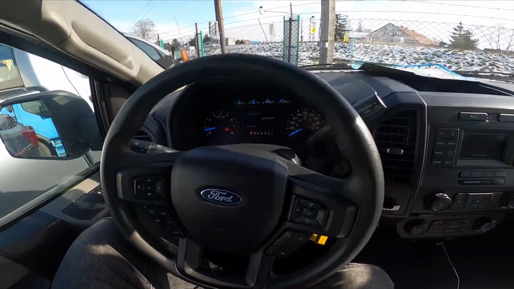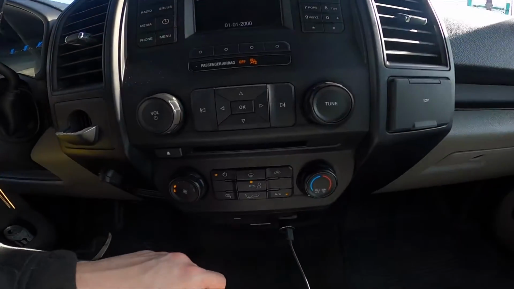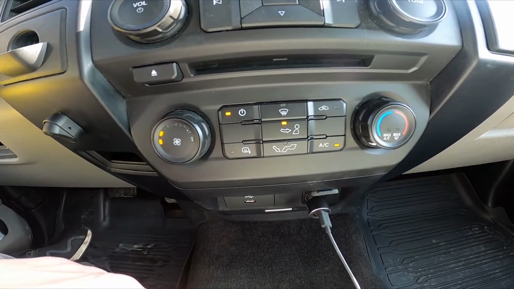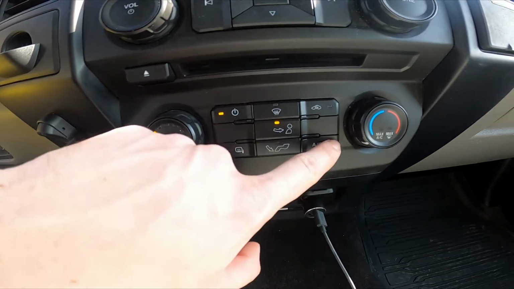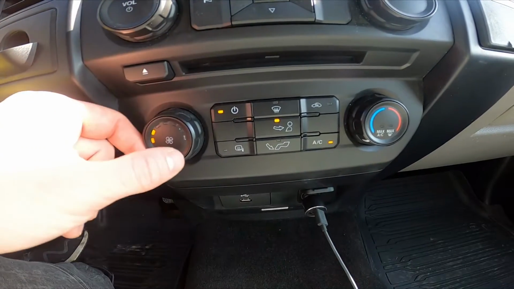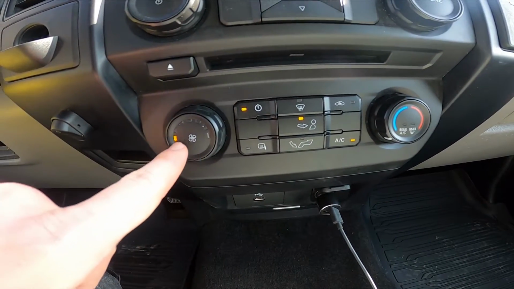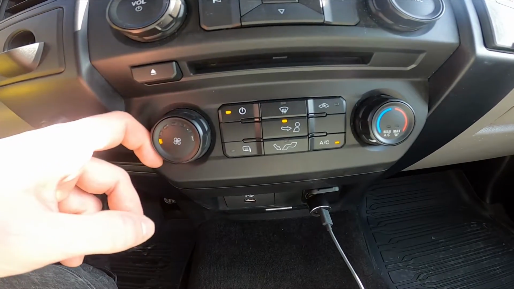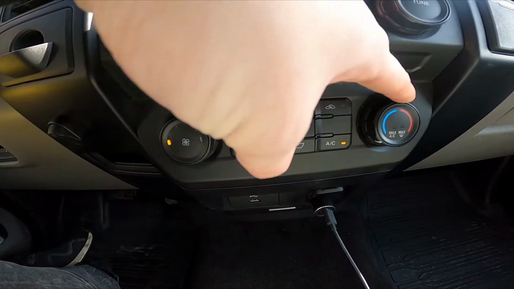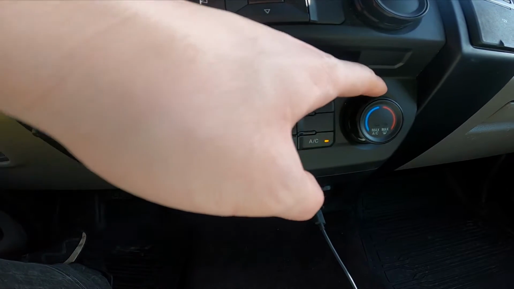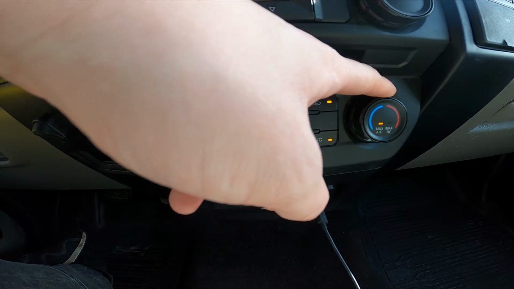In the beginning, let's take a look at the center of the car. Right here we've got the climate control panel. Firstly, press the AC button to enable or disable this function. Of course, make sure that the airflow power is set to at least 1. And to enable max AC, twist the temperature knob to the left side and again slightly press it.